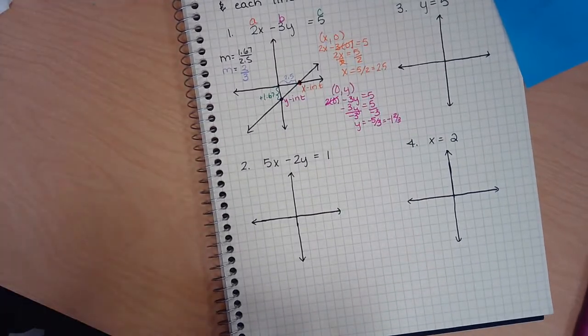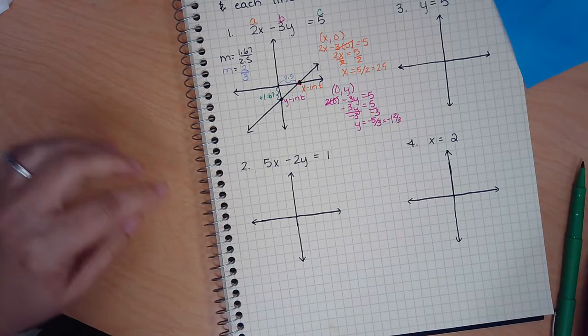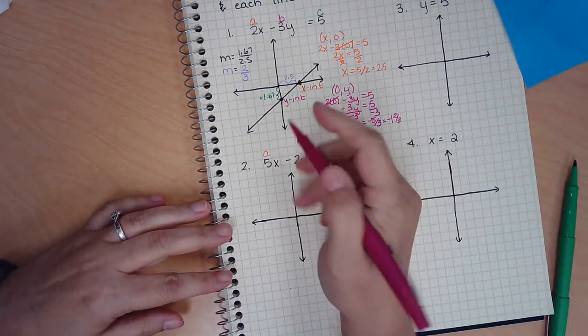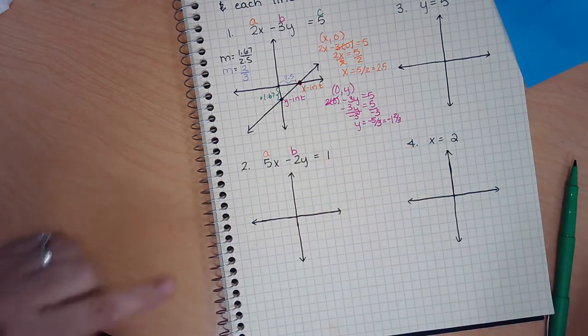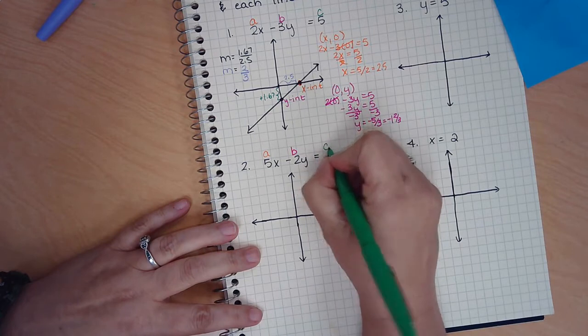Okay, our next example, I want you to do number 2 on your own. Again, using your A, B, and C, and using the idea that the x-intercept is x comma 0 and the y-intercept is 0 comma y.